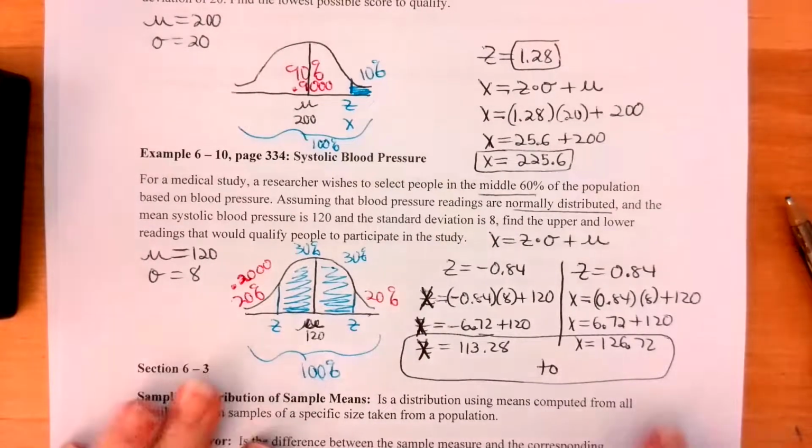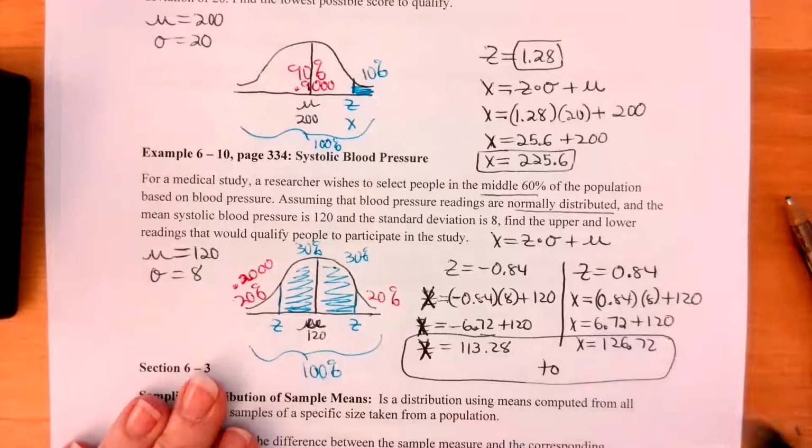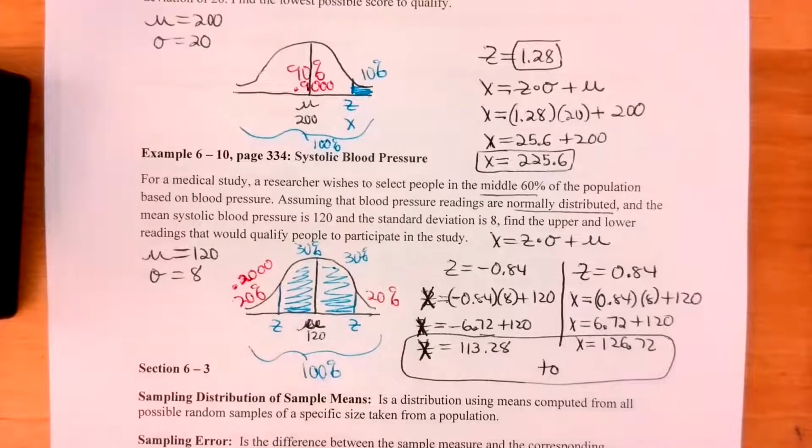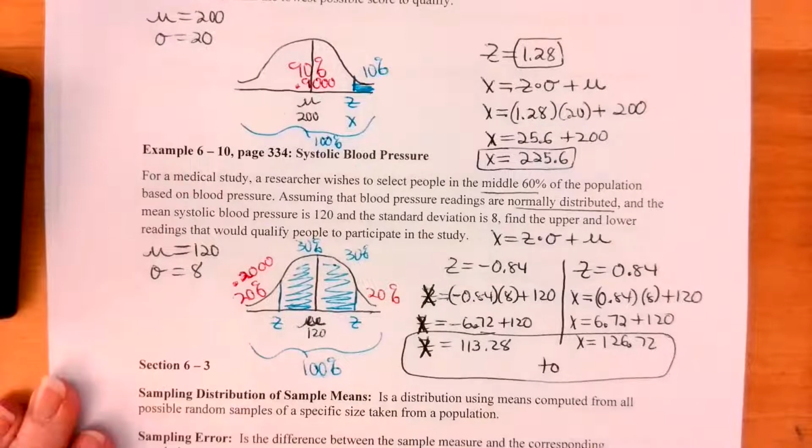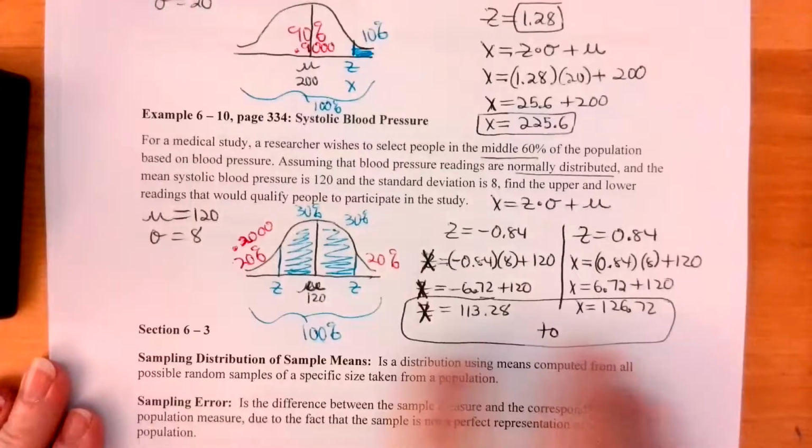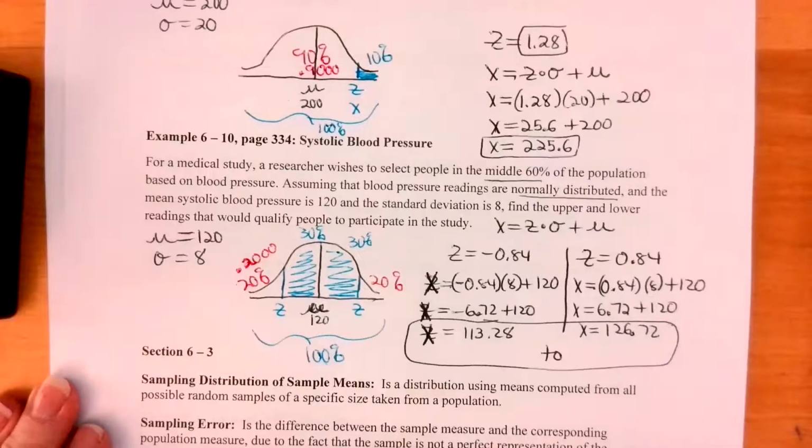So that's the end of 6.2, the applied problems. Next Monday, when we have class in person, we will go to 6.3 and do a little more complicated applied problems. And then also we'll do chapter 7, just the 7-1 section.